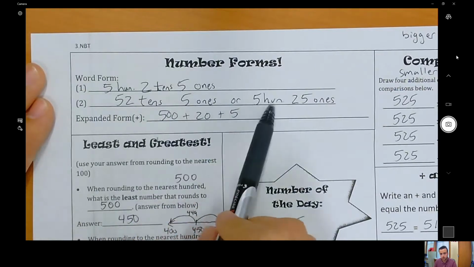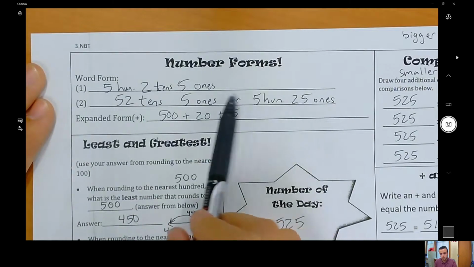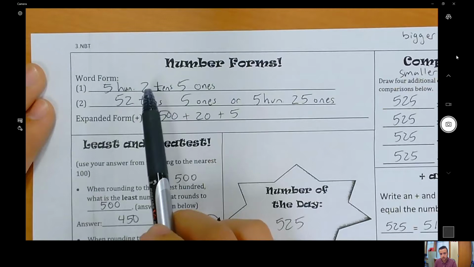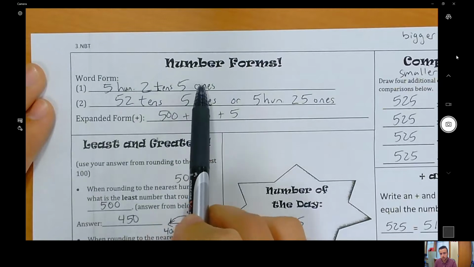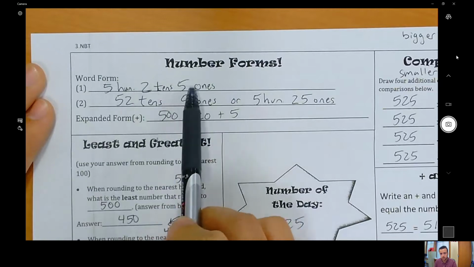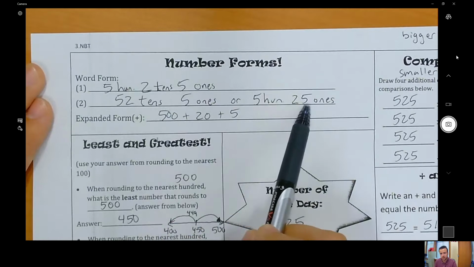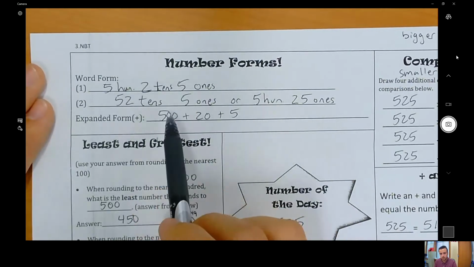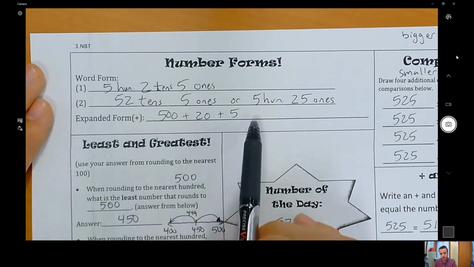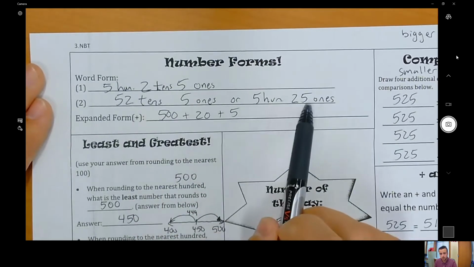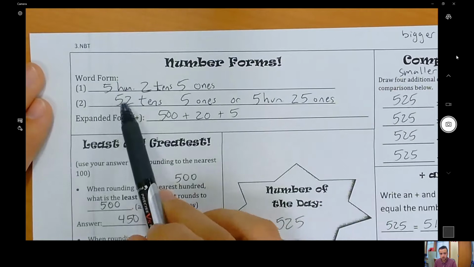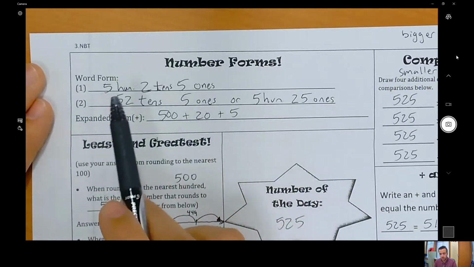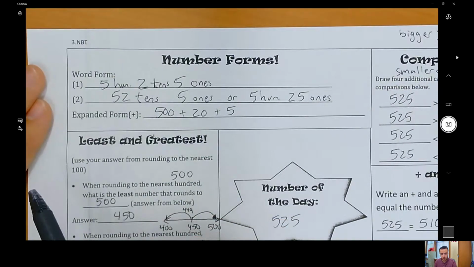Or another way, right here I said 5 hundreds and 25 ones, because for every 1 ten, there are 10 ones. So if you have 2 tens and 5 ones, you have 25 ones. You can think of it as money. If you had $5.25, you could write it as 5 dollar bills and 25 pennies, or 52 dimes and 5 pennies. We're just writing it in different ways, and maybe thinking of it as money would be a good way of doing that.